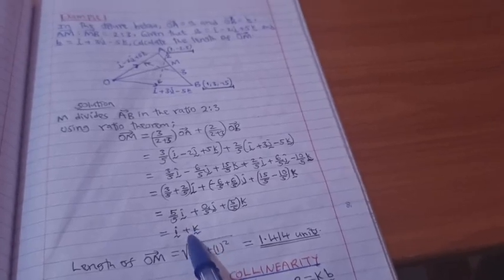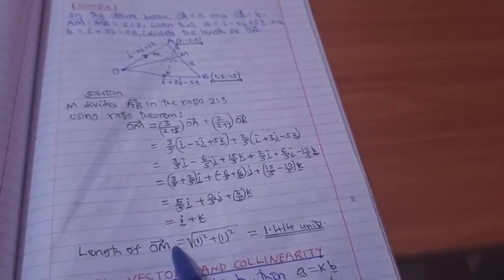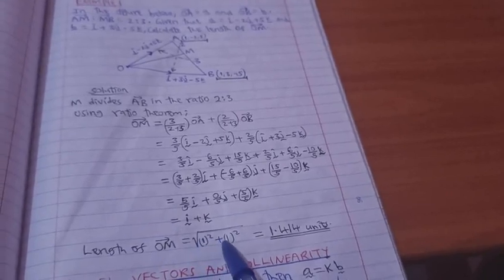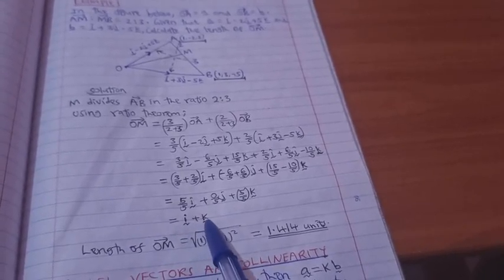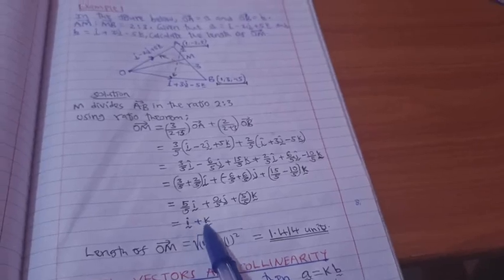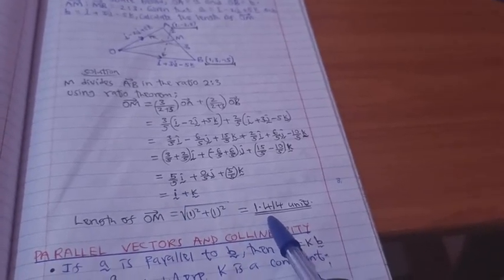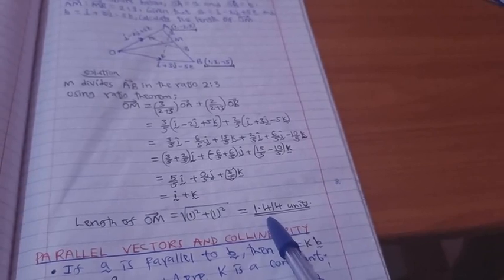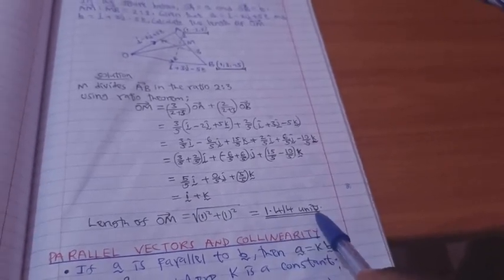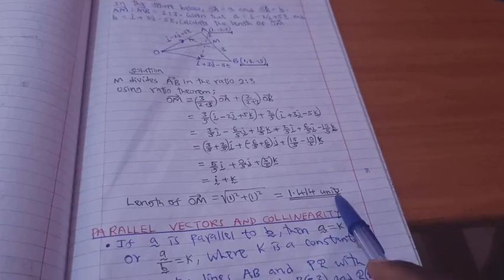Now that this is the position vector of point M, its length will be the square root of 1 squared plus 1 squared, the coefficients of i and k, since j is 0. The answer is 1.414 units. That's correct to 4 significant figures.